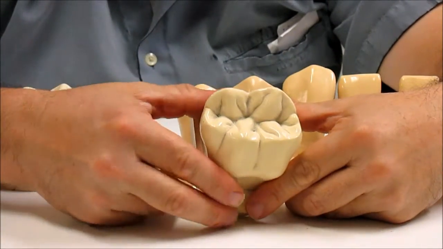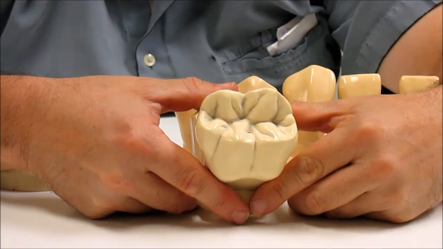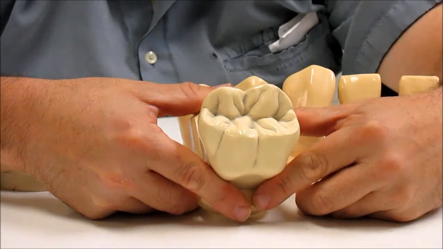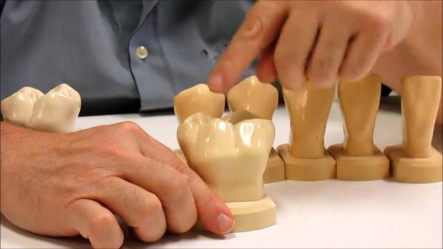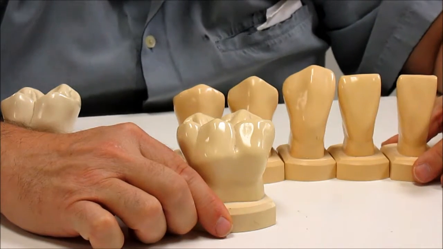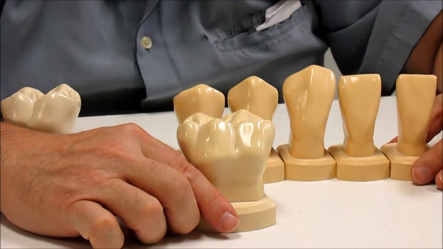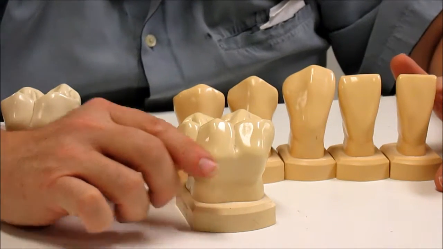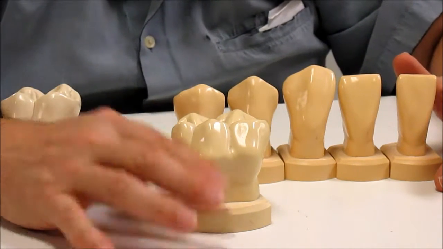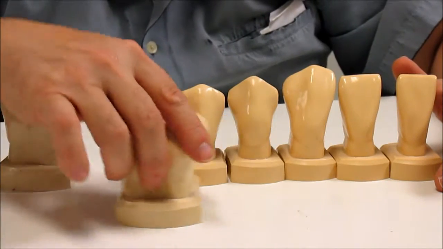This is the first of the grinding molars. It's the largest of the mandibular molars. And generally, it will have 5 cusp tips. You will see a certain percentage of first molars in the human dentition that only has 4 cusp tips, but generally you'll see them to look like this.